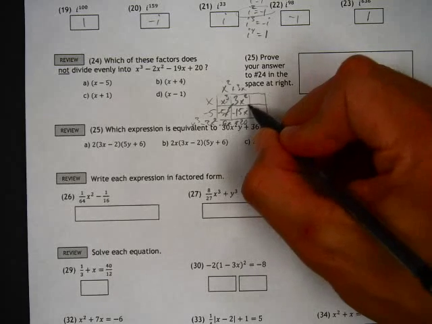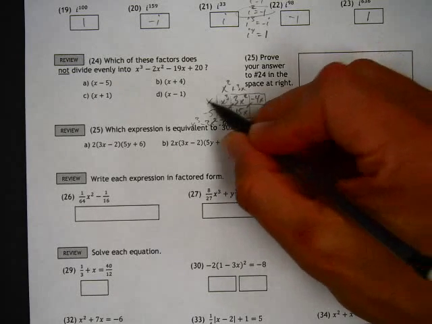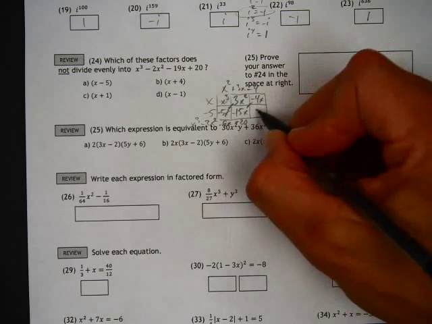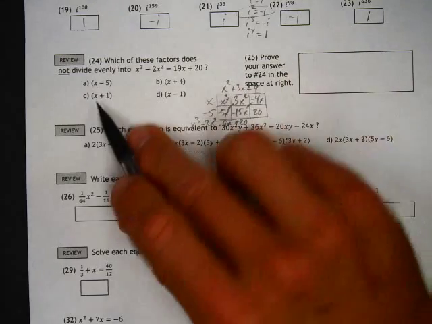That and something else gives you negative 19. It's got to be a negative 4x. Take out the x, it's a minus 4. That and that give you 20. Turns out that is a factor.